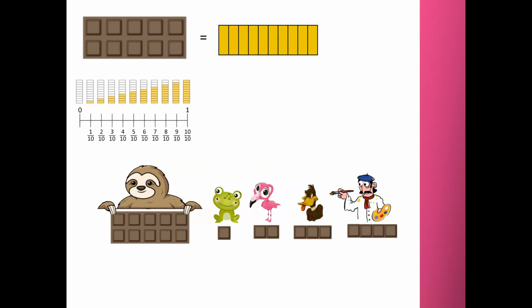We can see the bar is split into 10 equal squares. Each friend has got some. Francesca has 1 square. That is 1 part of the whole 10. As a fraction, Francesca has got 1/10, which is a unit fraction because it has a numerator of 1. Flora has 2 parts of the 10. She has got 2/10. Drake has 3 parts of the whole, so he has got 3/10.